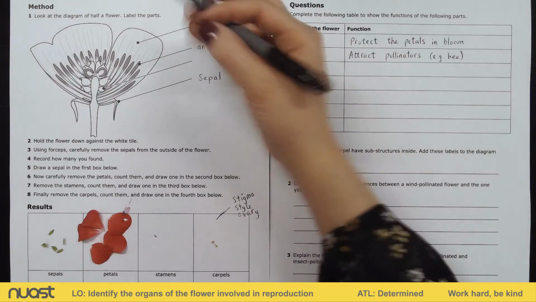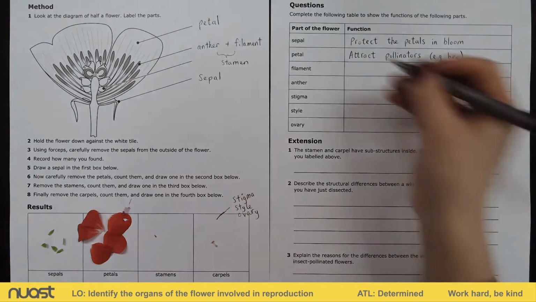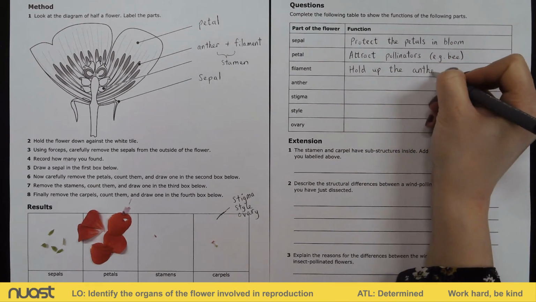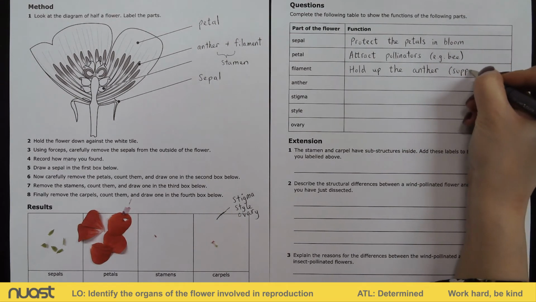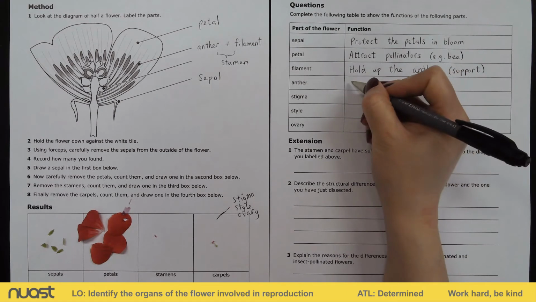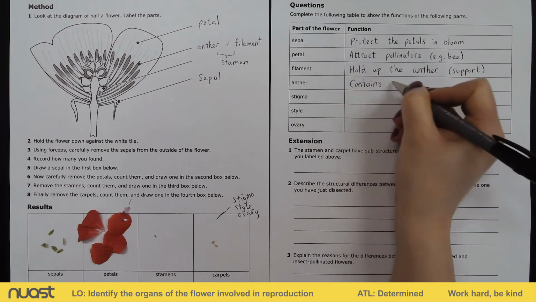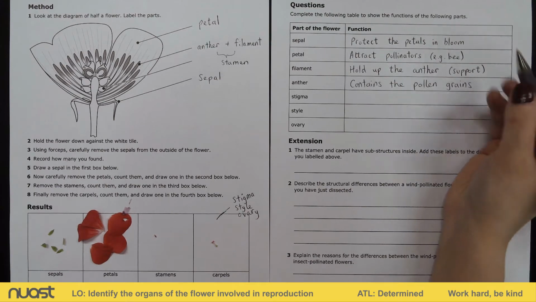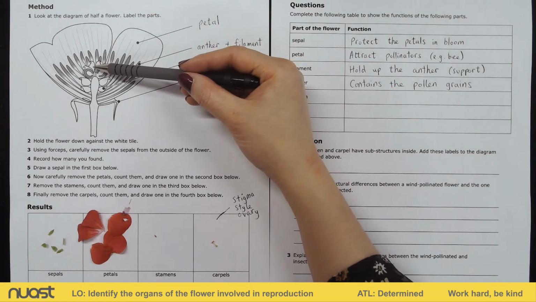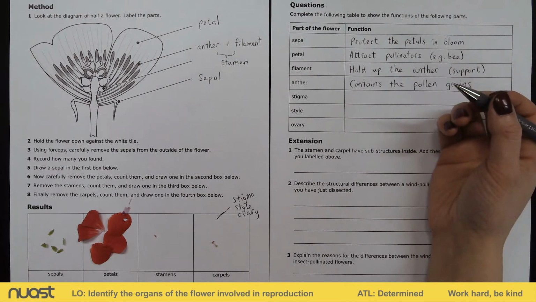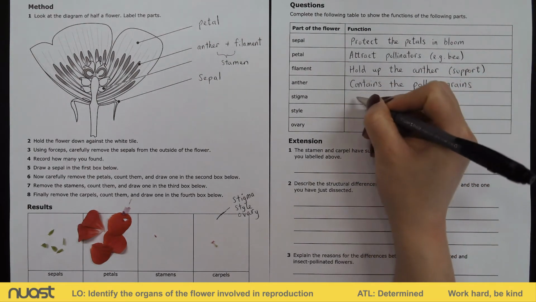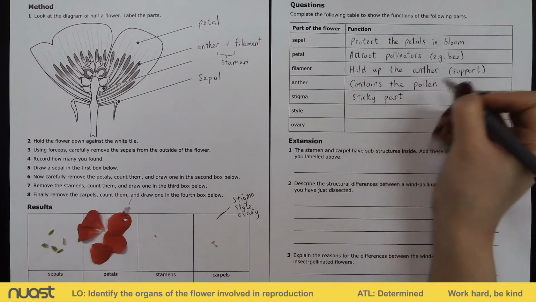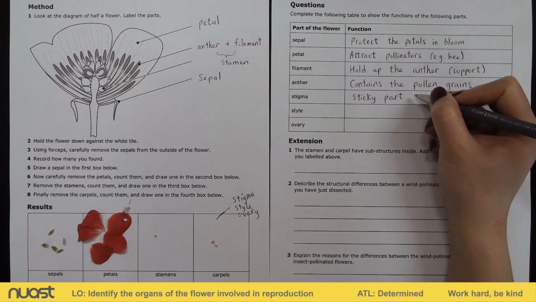So the purpose of the filament, which would be here, is to hold up the anther, so it's for support, and the anther contains the pollen grains. So when the pollen lands on the sticky stigma, that is called pollination. The stigma is the female organ where the pollen would land.